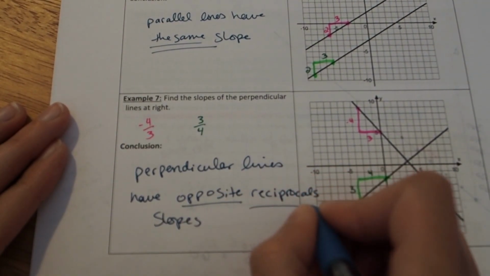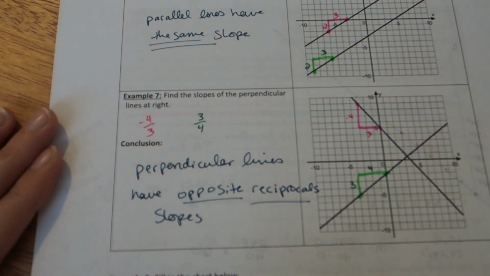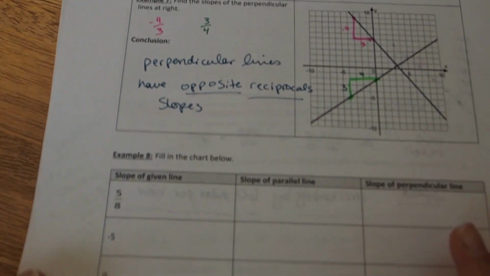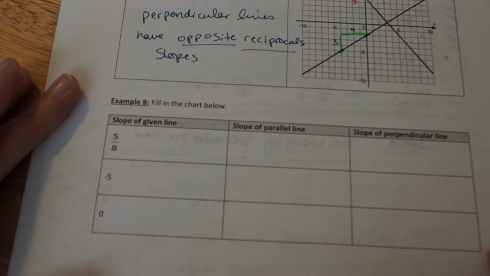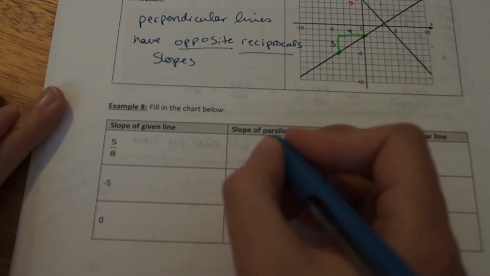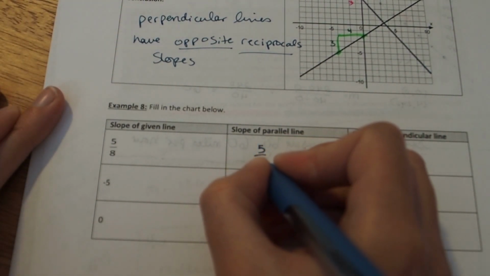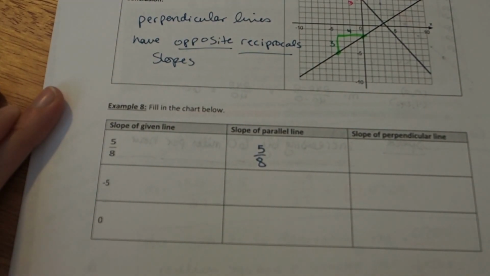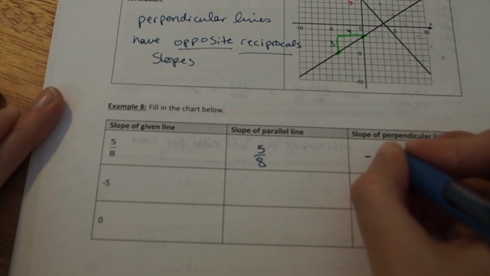So two things, opposite and reciprocal slopes. Okay, so we're going to use that information to answer example 8. If the slope of one line is 5/8, the slope of a parallel line would also be 5/8. The slope of a perpendicular line would have to be the opposite, therefore negative, and the reciprocal, so 8/5.